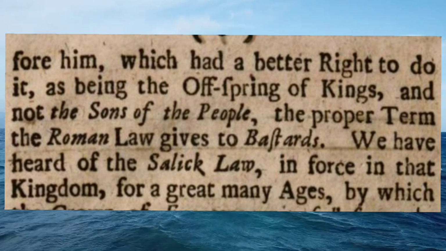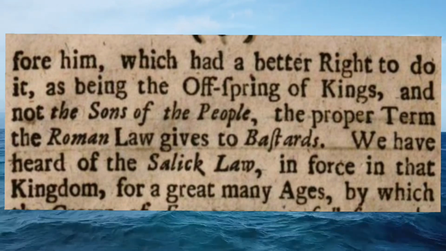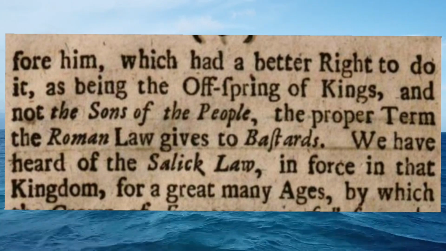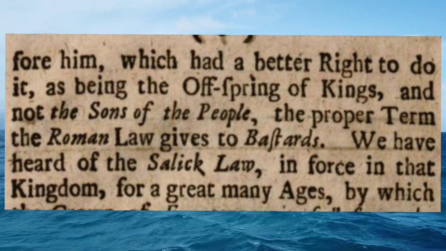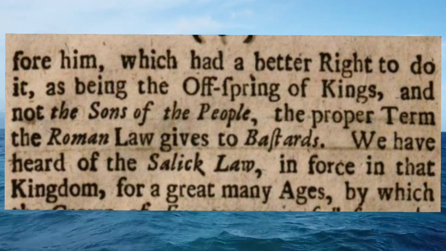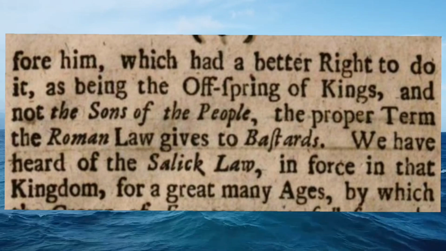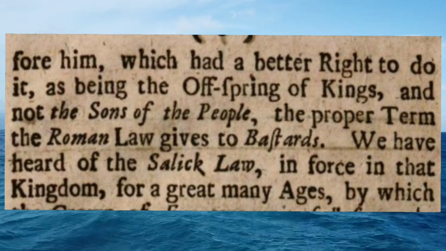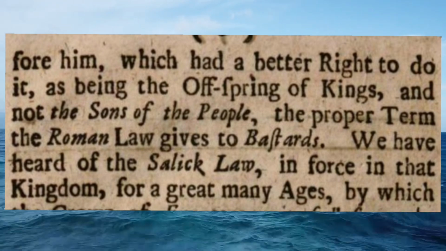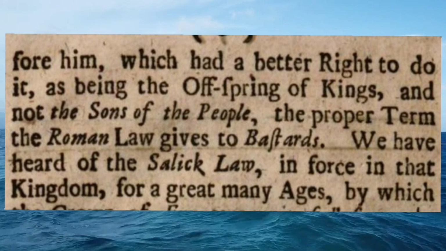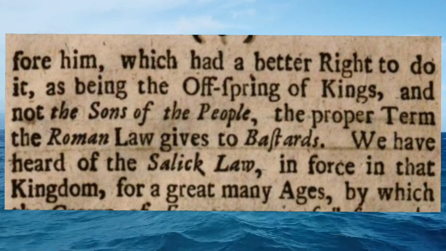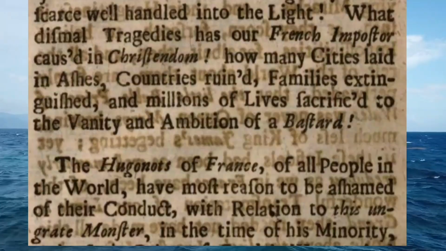So he's saying that why is he getting more benefits than a lot of the other kings, and he doesn't have any legitimate right? The kings that came before him, they were the real offspring of kings. He's not. Check it out. "And not the son of the people. The proper term the Roman law gives to bastards. We have heard of the Salic law enforced in that kingdom for a great many ages." You can read this whole thing yourself. It's really wild.